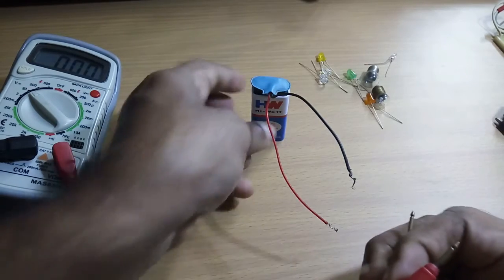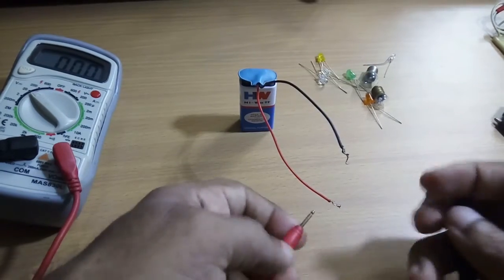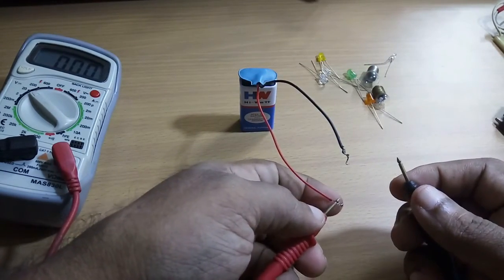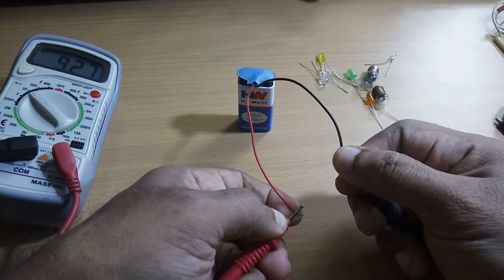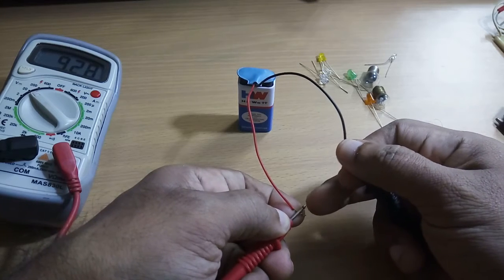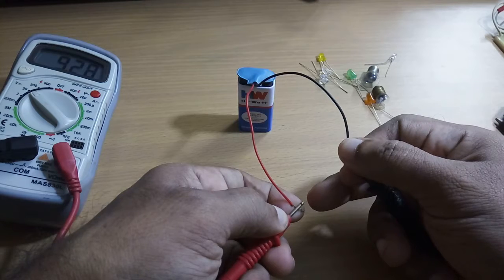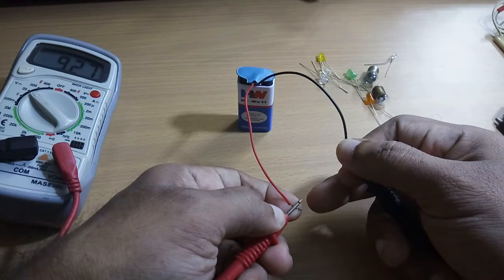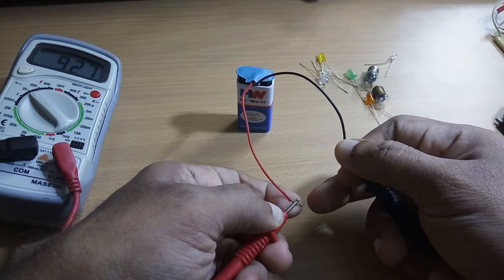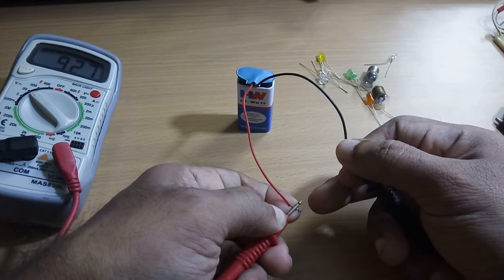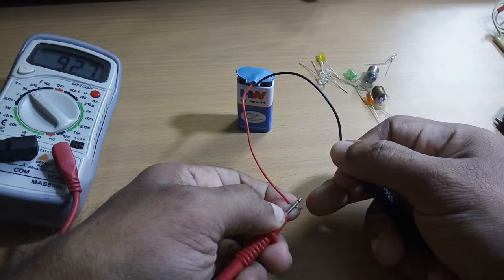This is a dry cell, as you can see, and here I am going to connect both the terminals of the battery, and the multimeter is showing a voltage of around 9.28 volt that is produced from the battery. So it's 9.27 volt.